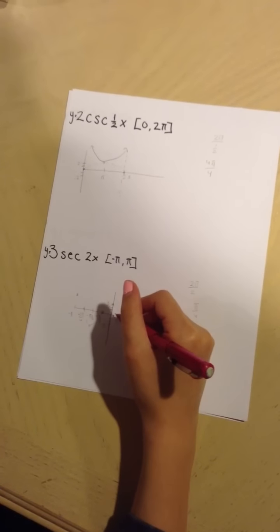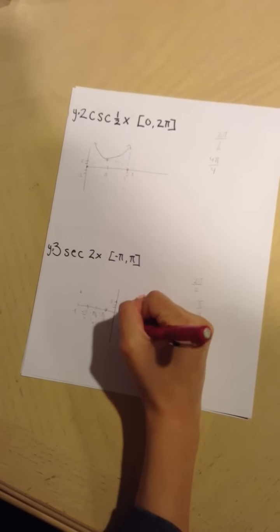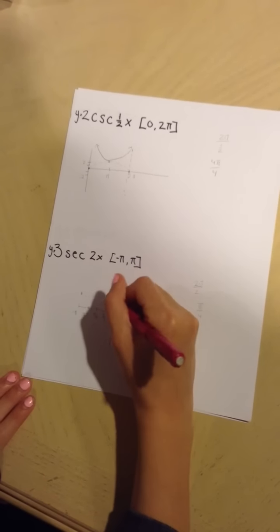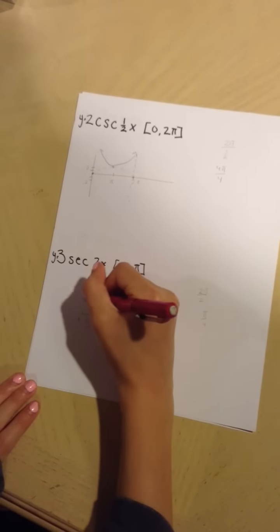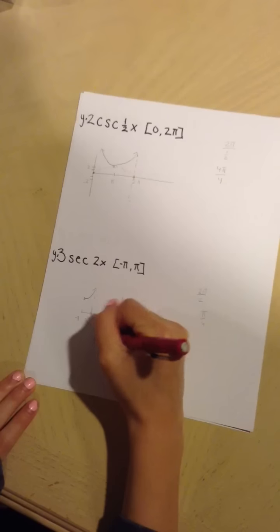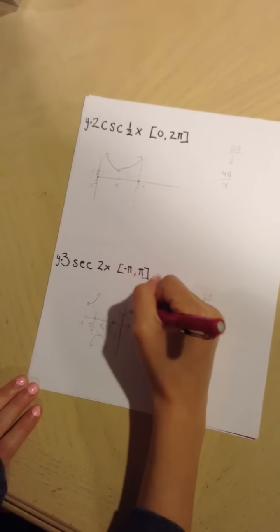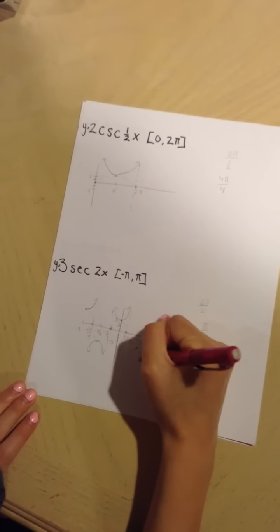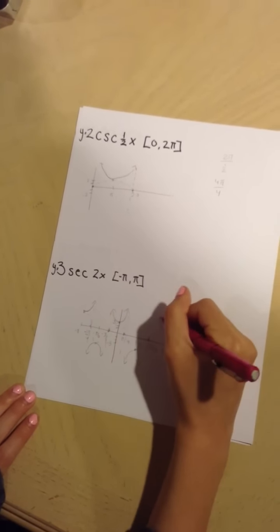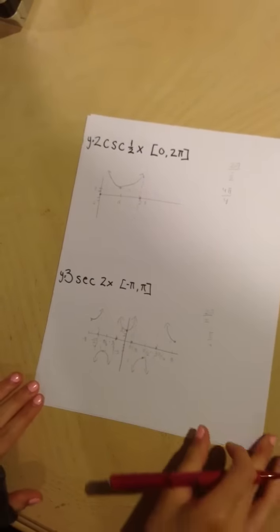Now where the cos is 0, you're going to need an asymptote. And you turn the graph up. And that's your graph of the secant.